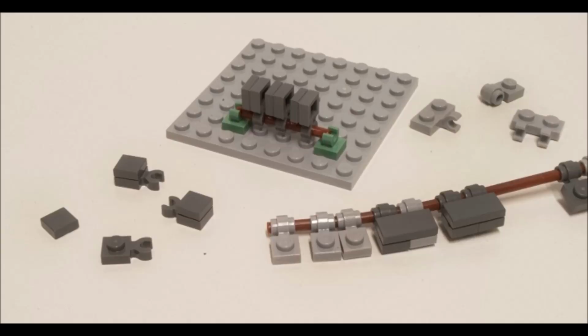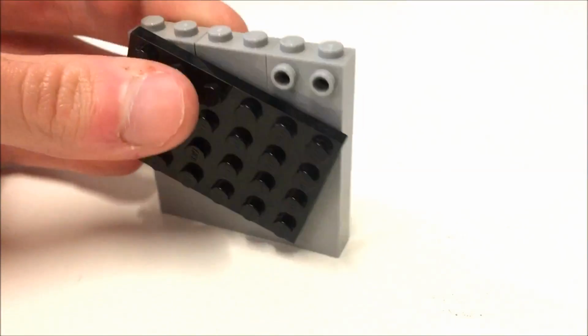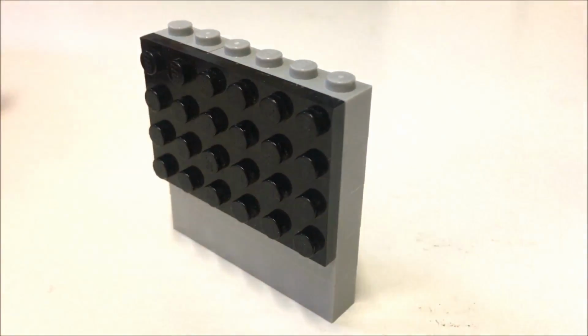Once you've made a few of these, finding a way to attach it to a wall design to create this brick wall texture is as simple as attaching it through SNOT techniques like we've discussed before.